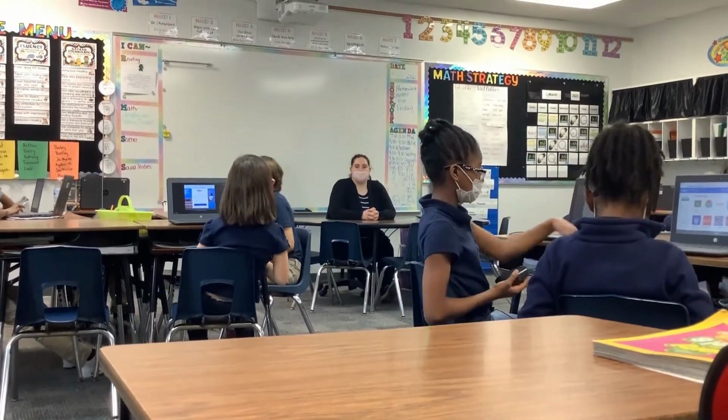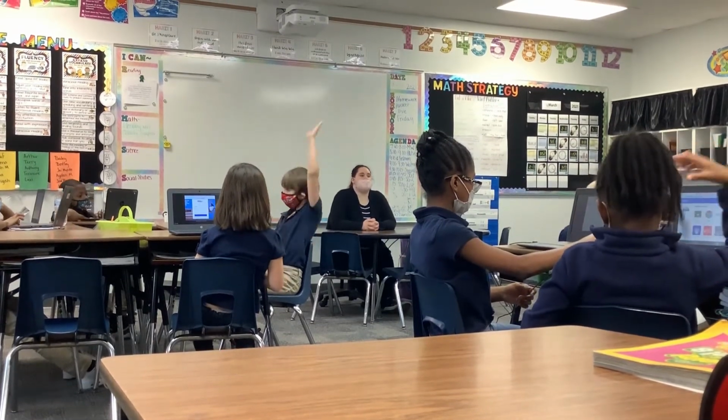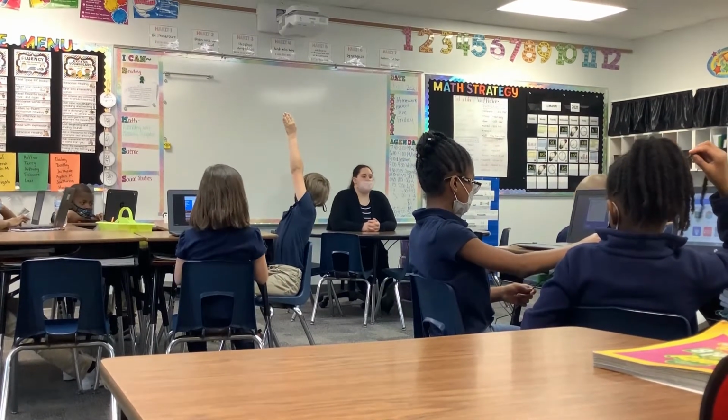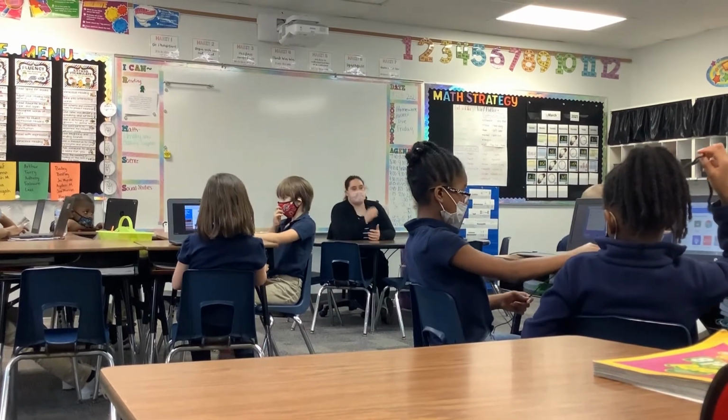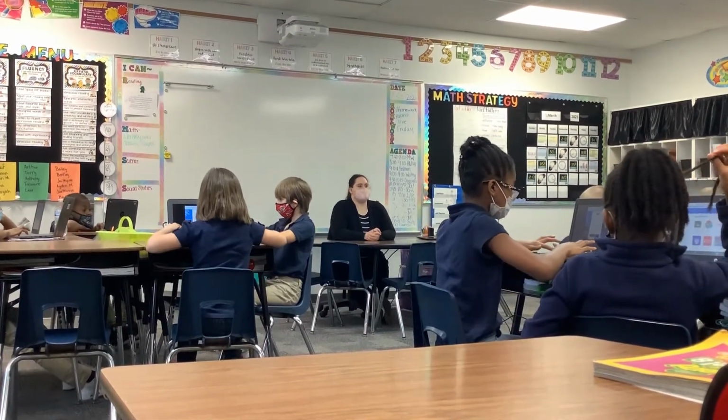We also talked about division and multiplication. We have been talking about division and multiplication. This week we've mostly been focusing on quadrilaterals. What are quadrilaterals?